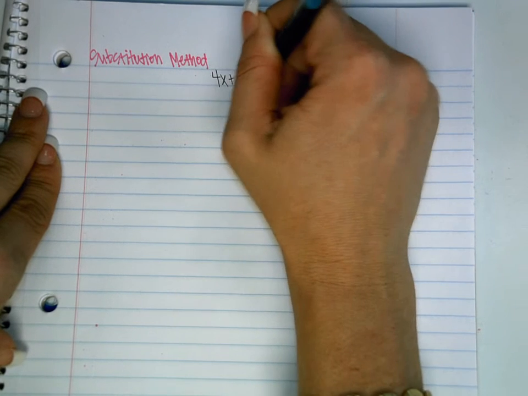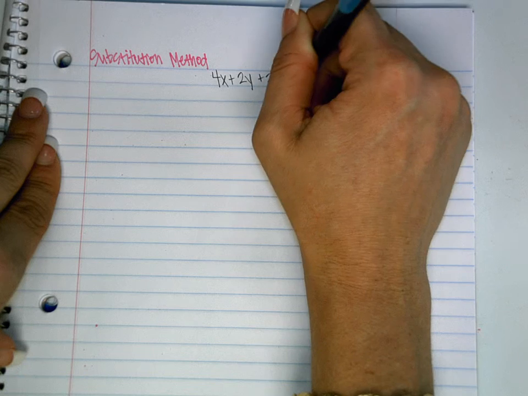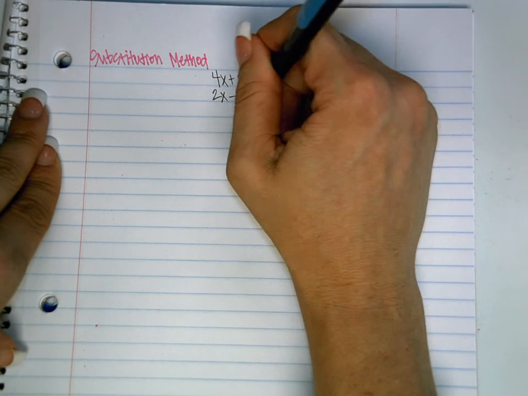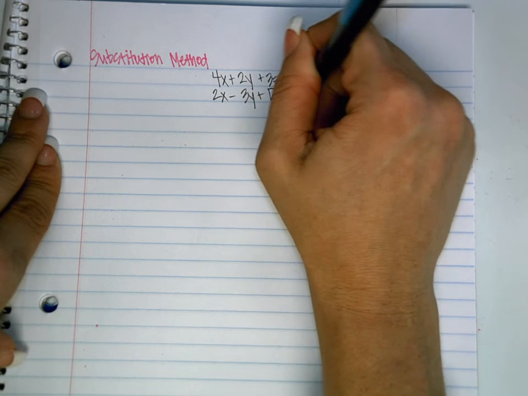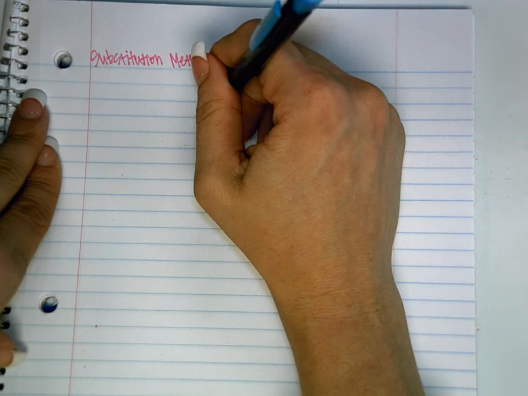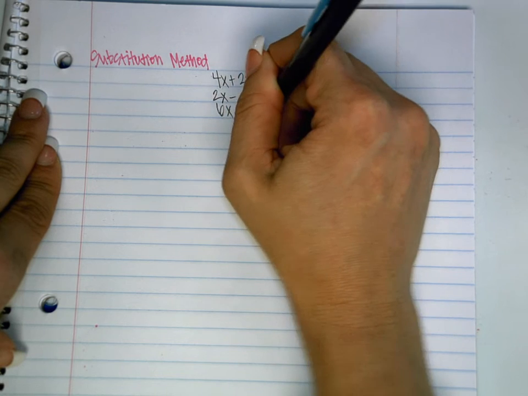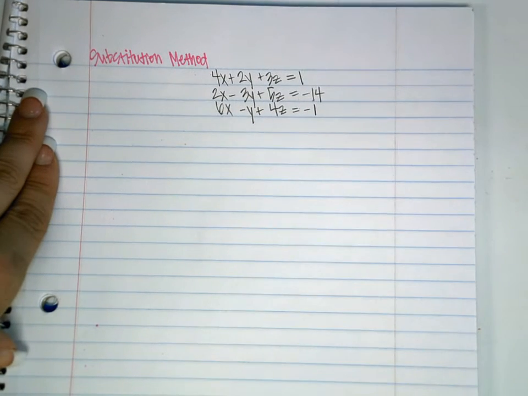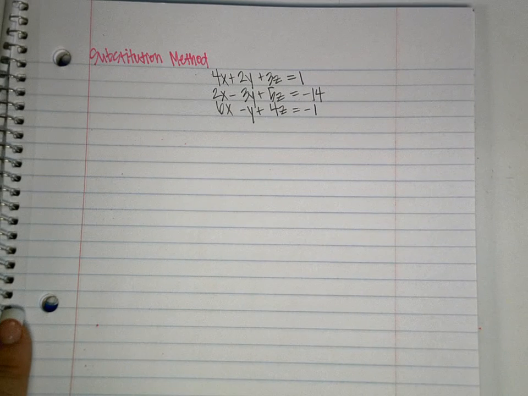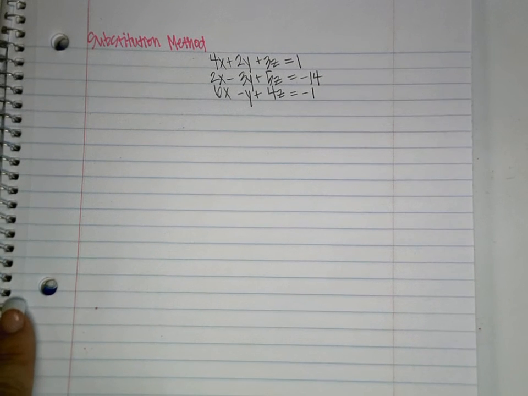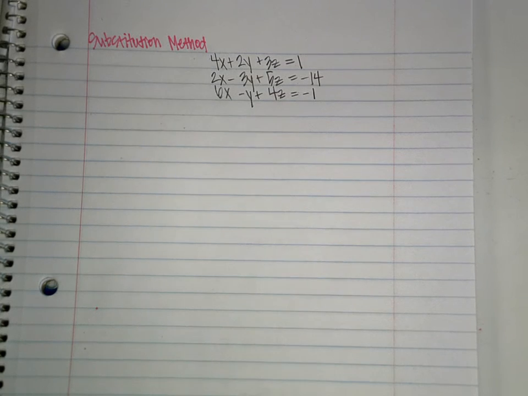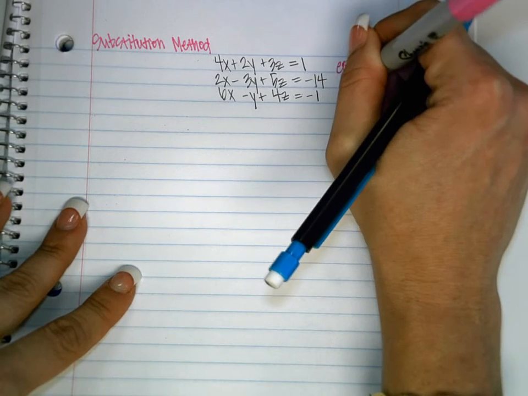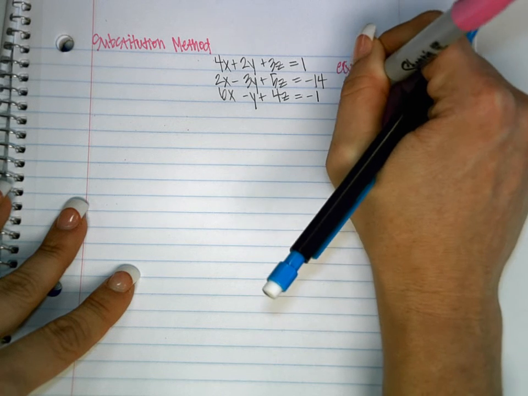4x plus 2y plus 3z equals 1. 2x minus 3y plus 5z equals negative 14. And 6x minus y plus 4z equals negative 1. So we're starting with the exact same equations. This time I'm going to use substitution. Remember, substitution, you want to have one letter all by itself. Okay, so we still have our equation 1, equation 2, and equation 3.